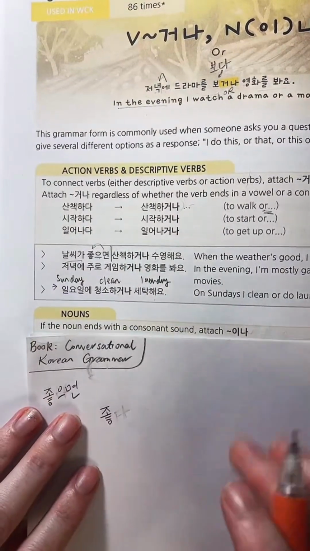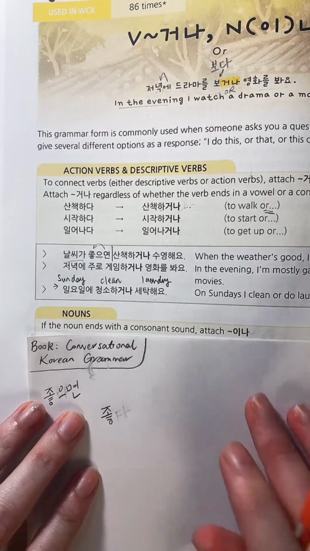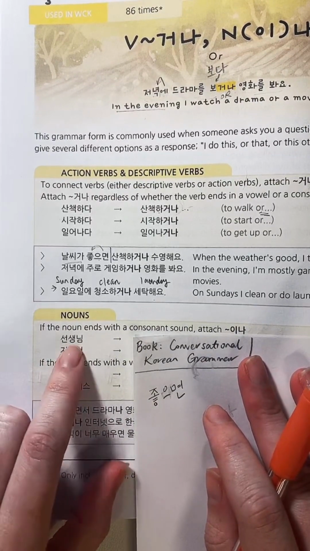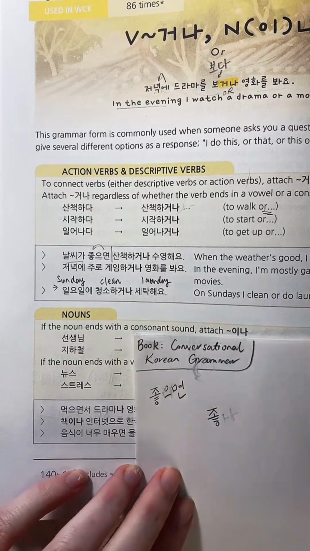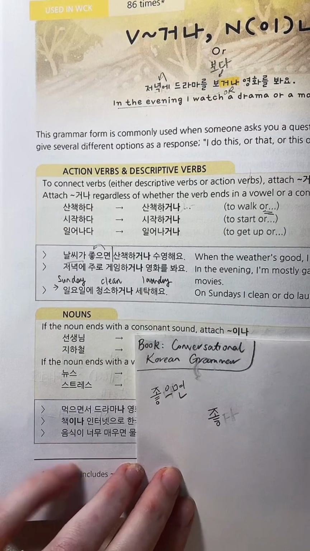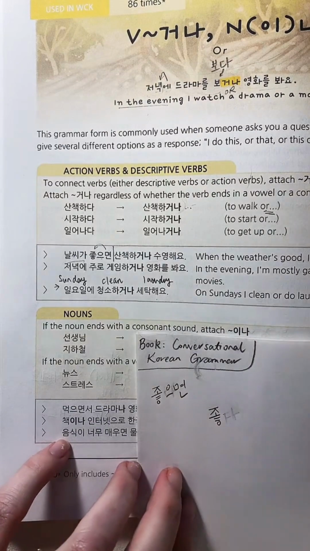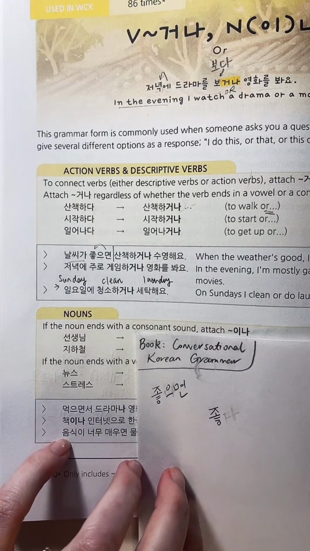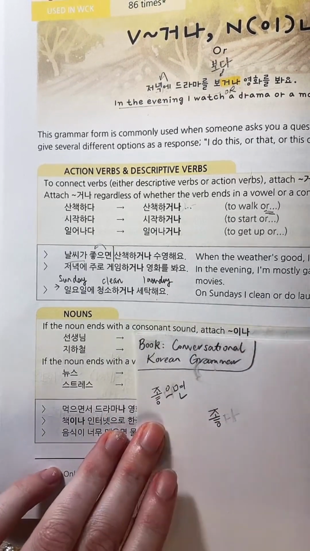With nouns, if the noun ends with a consonant sound, you attach ina. So, for example, 선생님. What does this word mean in Korean? You can translate it to one word. This is kind of a difficult word. It literally means teacher, but it's a little bit more complex than that in Korean. 선생님 can be used really as a title for anyone that you want to be very formal towards, but literally it means teacher. And this book is called Conversational Korean Grammar.